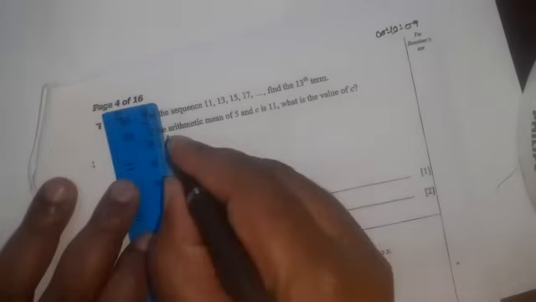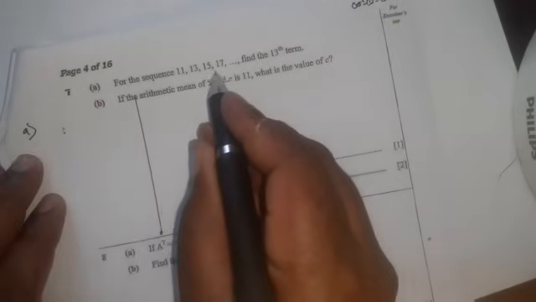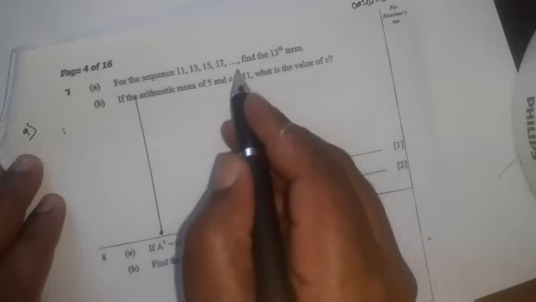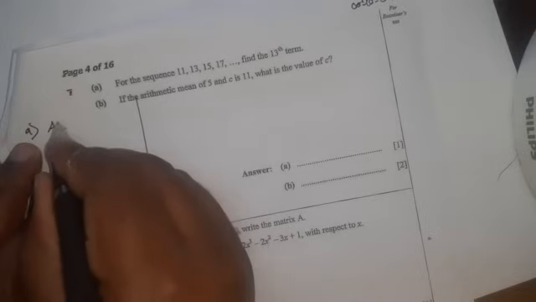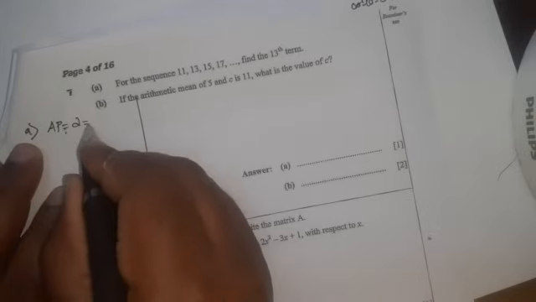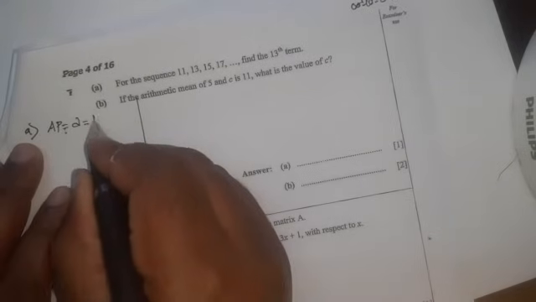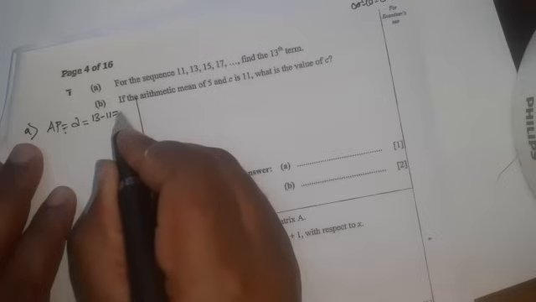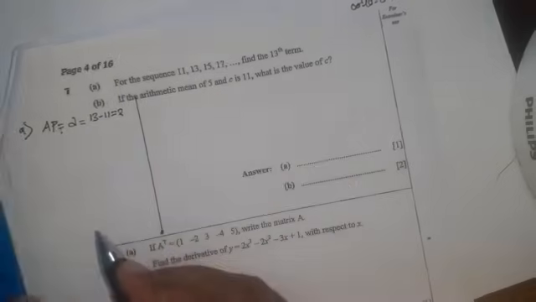Okay, let's look at question 7. A. All right, let me demarcate. So A. For the sequence 11, 13, 15, and 17, you can see that this is increasing by 2. Hence, this one is an AP. So you say common difference is 13 minus 11, which is 2. This minus that is 2.